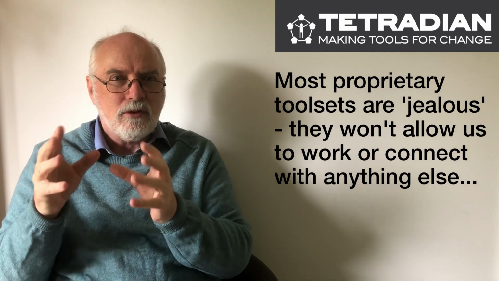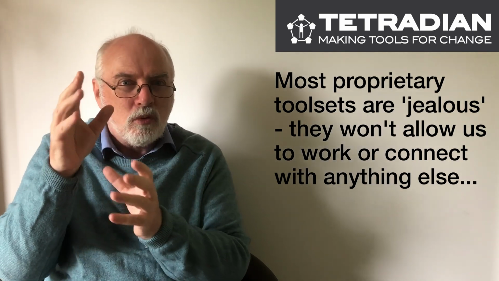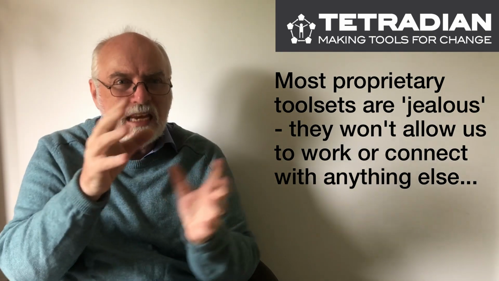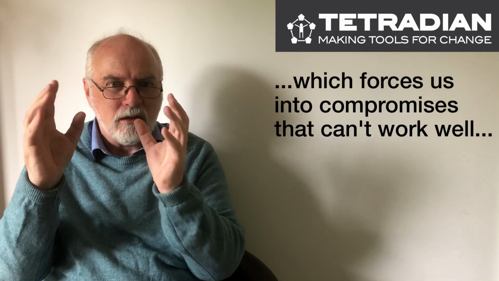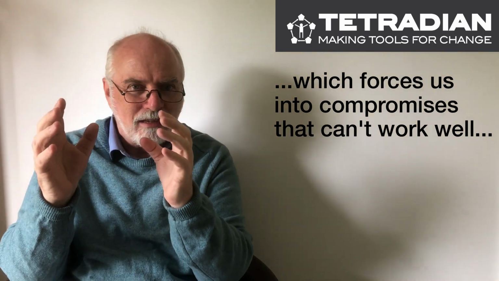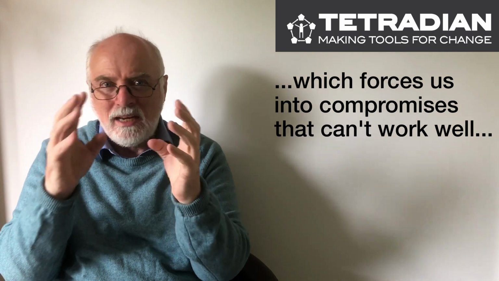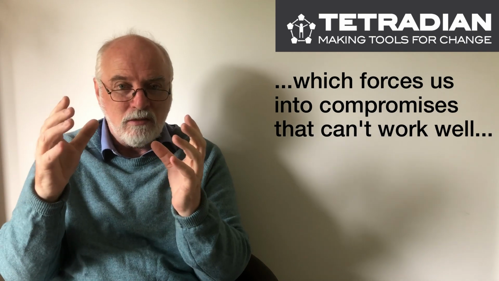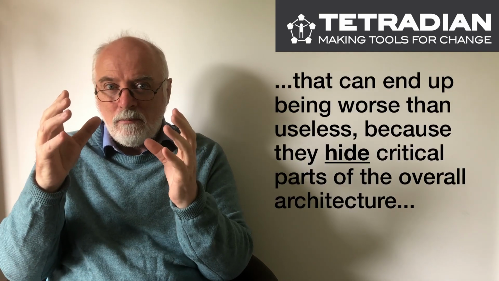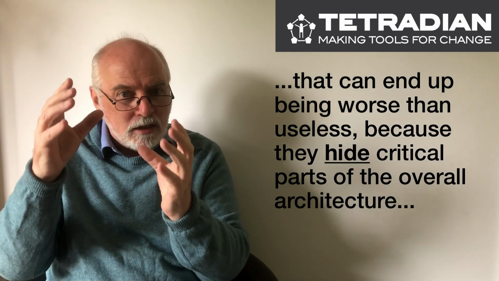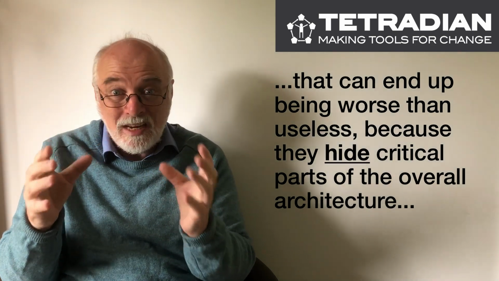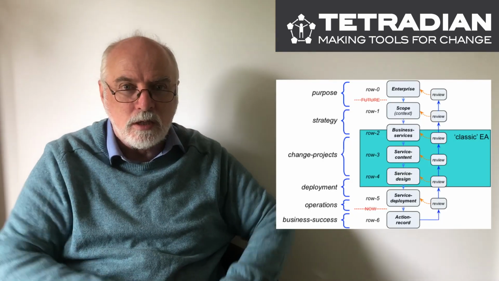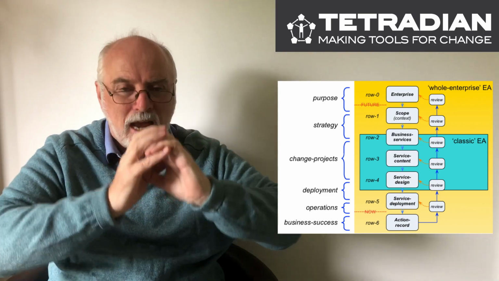Also, so many of the tools run what we might call a walled garden. You can use one tool, but it won't connect with any other at all. So you have to pick a tool that will do as close as you can to your needs, but know that it won't connect anywhere. It'll cope with scale, the better ones, but it won't actually cope with everything you need. So many of them actually end up being worse than useless because they hide critical parts of the architecture that we need to work with, particularly as we go from big picture scope down to operations, and as we go from organization out towards the enterprise.